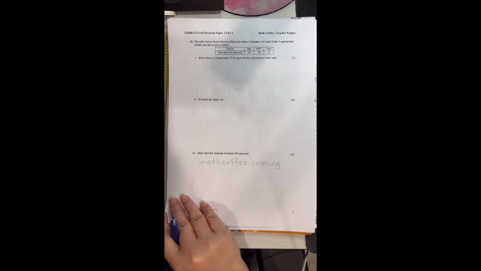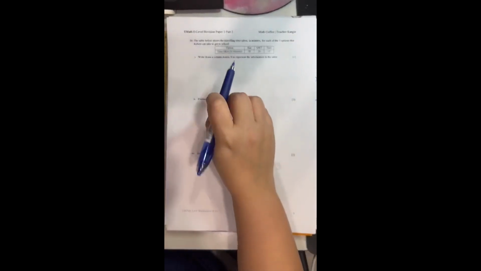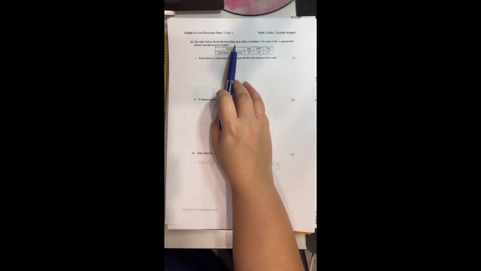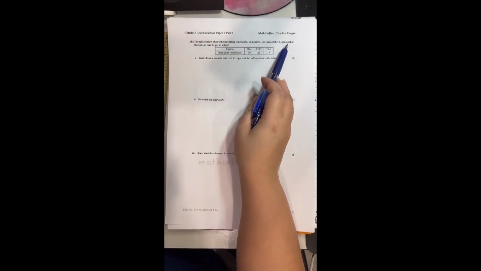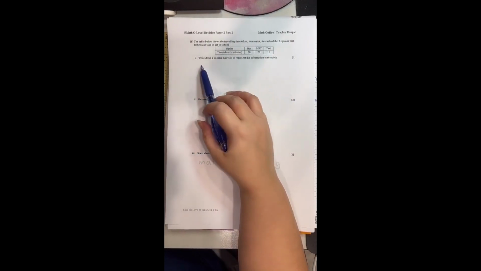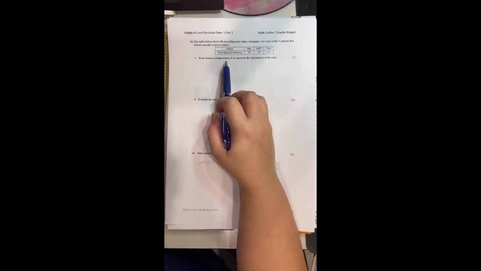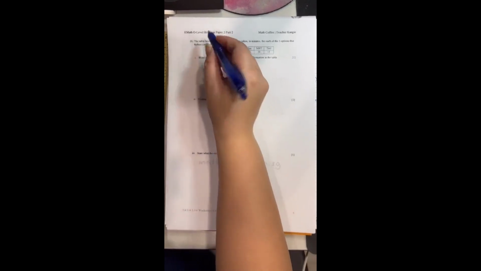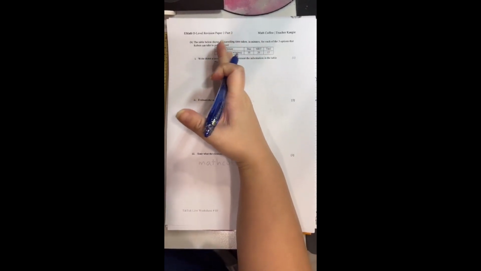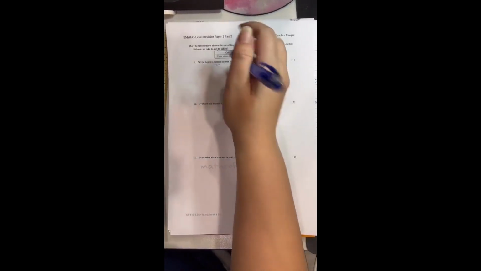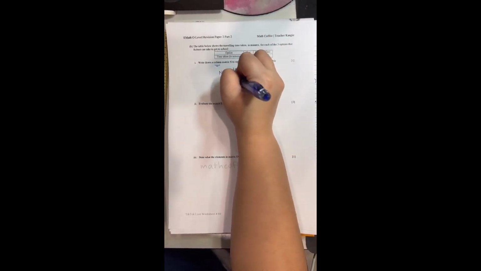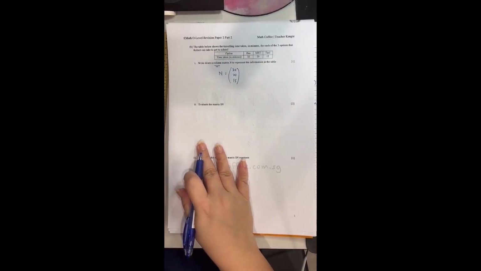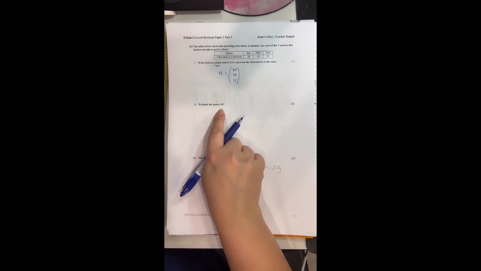Over here, they say that the table below shows the traveling time in minutes for each of the following 3 options. So they say first write down a column matrix. Column, you know that it's vertical. And we have 3 numbers. So this one is very straightforward. It's just n is equal to 30, 20, and 15. Next they say evaluate Sn.